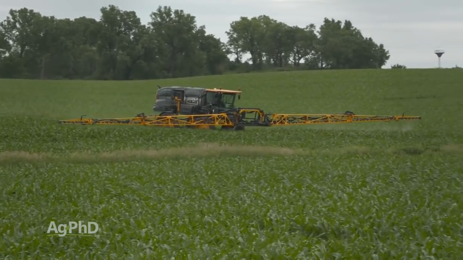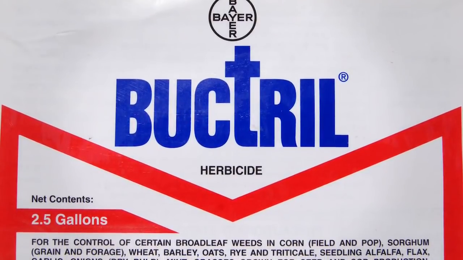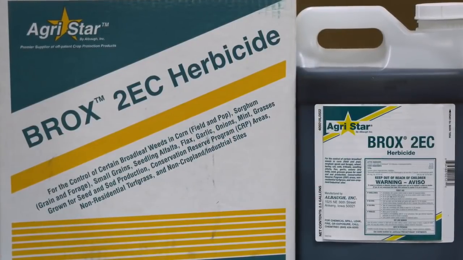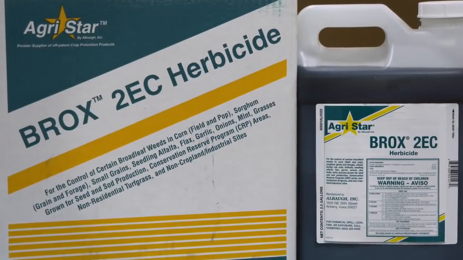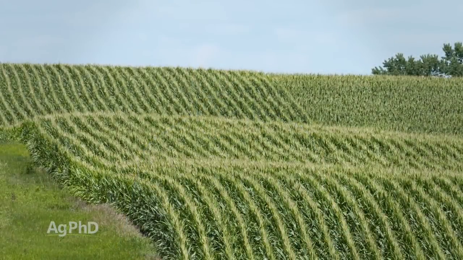All right, I've got 3 last things. First, Bucktrol is actually labeled up to 36-inch tall corn. The problem is there isn't even a name brand Bucktrol anymore. There's just generic bromoxynil out there. Brox is one of the products we talk about quite often. The challenge when corn gets really big, though, is you're probably going to need drop nozzles to get down and get coverage. That brings me to point number 2.